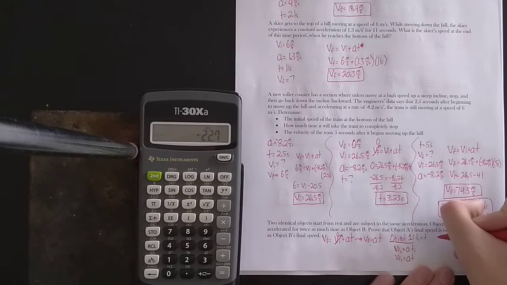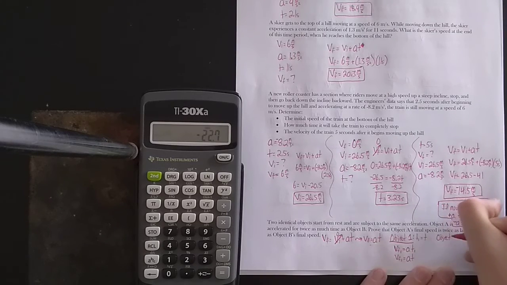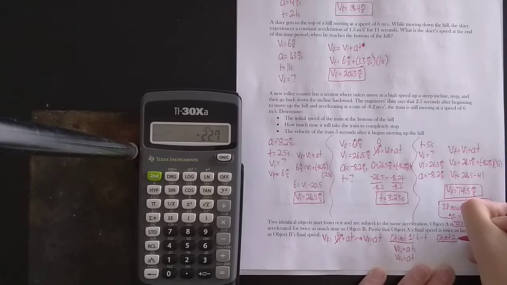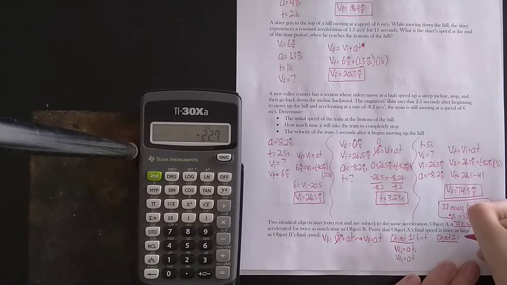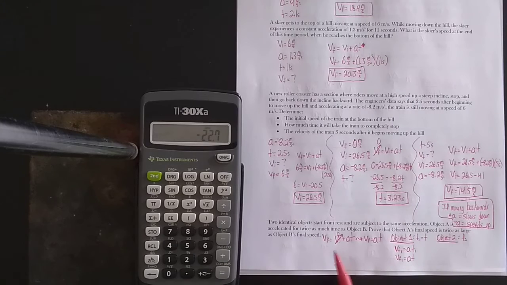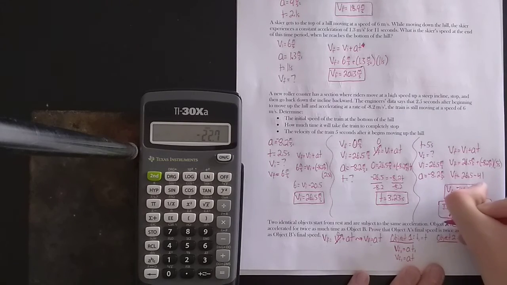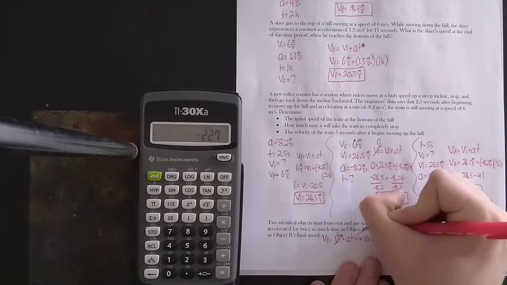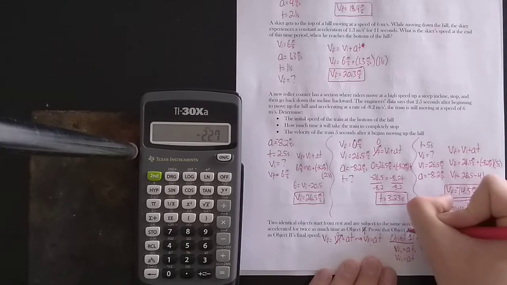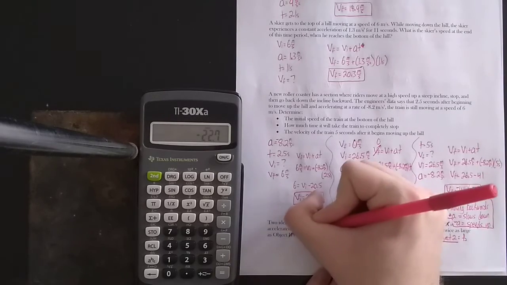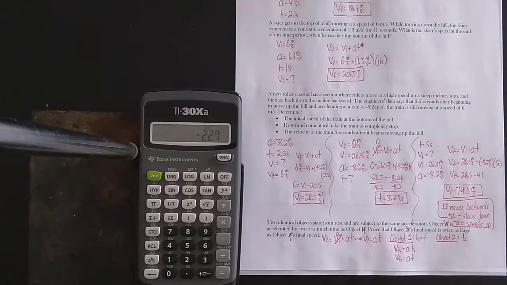Now, the reason I'm putting 1s as subscripts on here and kind of throwing some more stuff at you is because object 2 does not do that. For object 2, we have this. I'm going to change these. Instead of object A, we're going to call this object 2. Instead of object B, we're going to call this object 1. I don't know why I had it like this, okay? So object 2 is accelerated for twice as much time as object number 1.